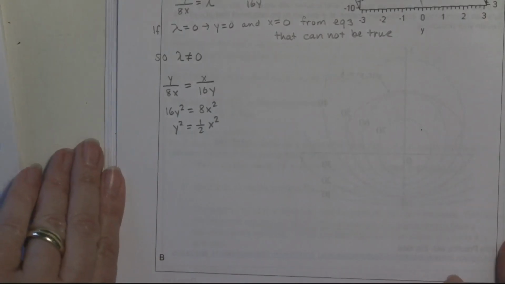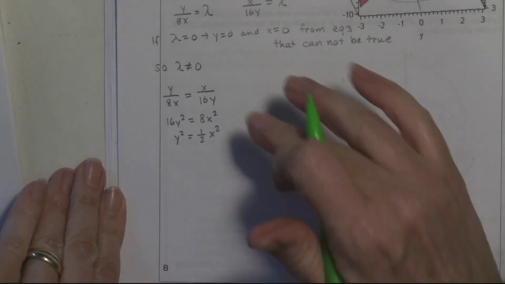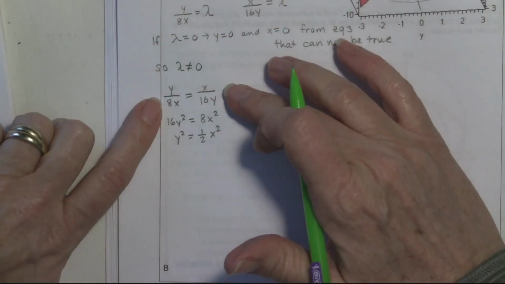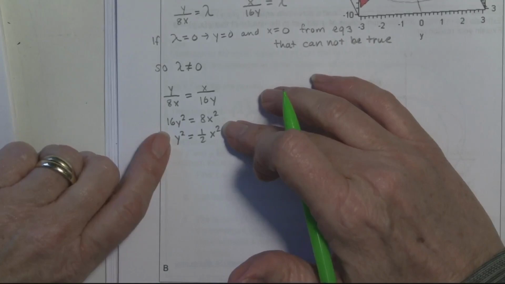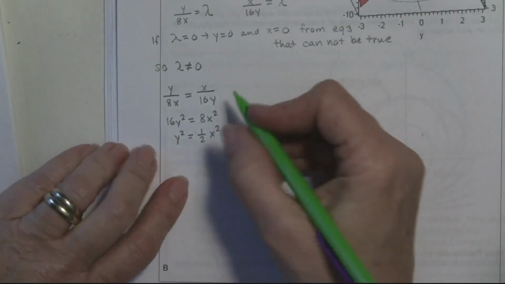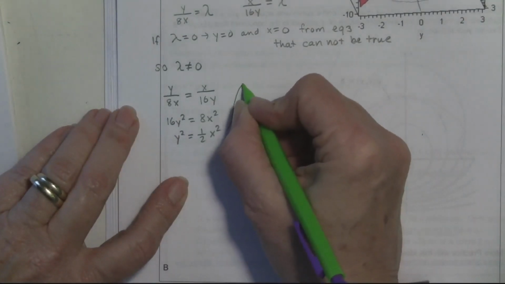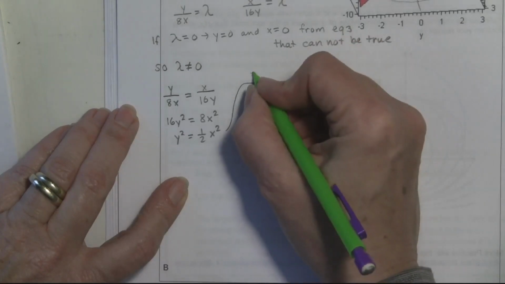So I've put equation 1 and 2 together here, and I've created this new equation, which I plan on substituting into equation 3.